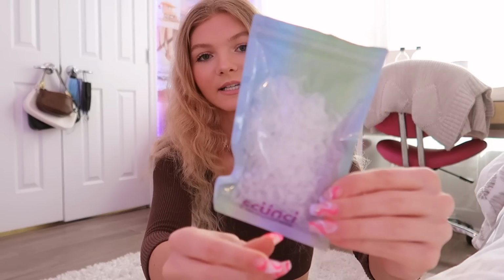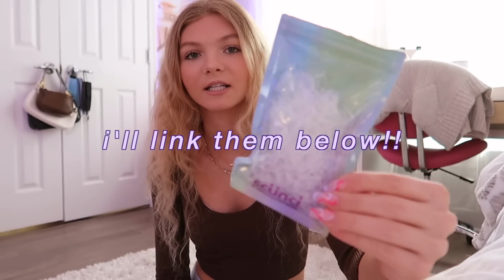And if you want to see the types of products that I use, I'll put my hair care routine up in the eye right here. For hairstyles, I really like these hair ties. They're like plastic mini hair ties, and I got these at Target for probably like $2 or something like that.